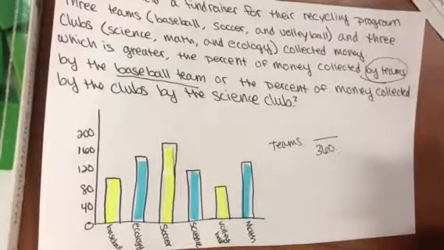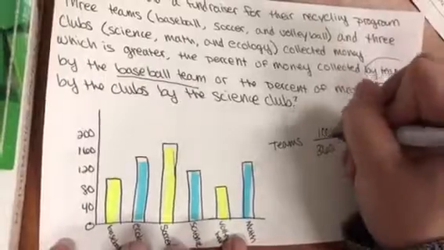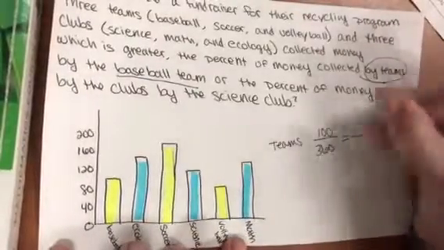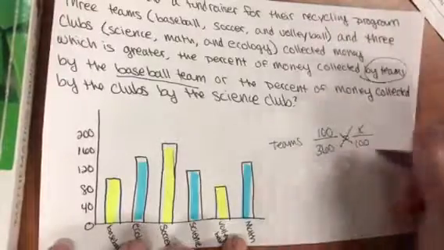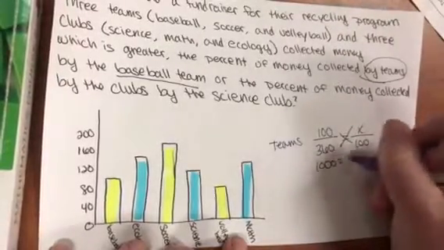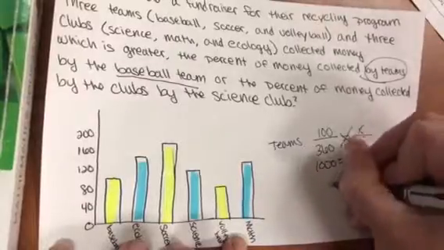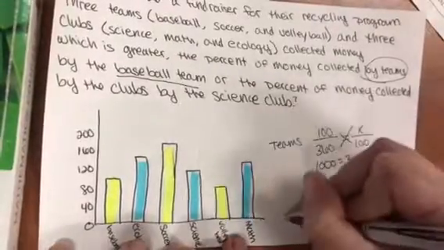How much of that was baseball? Baseball was the 100. So 100 out of 360, we're going to find the percentage of that. So equals 100, cross multiply, and you get about 28. So about 28%.